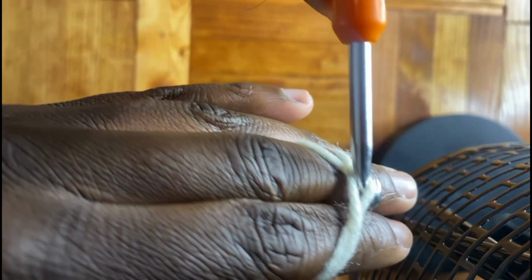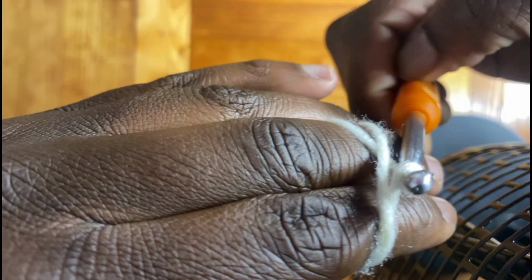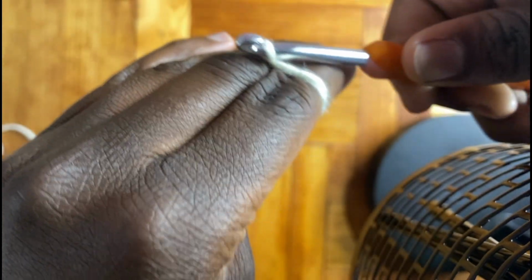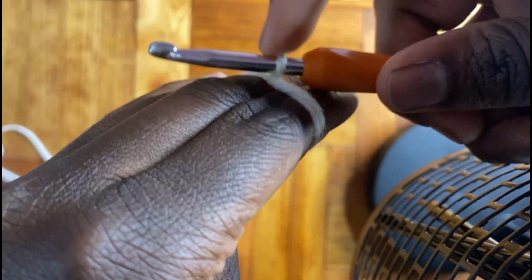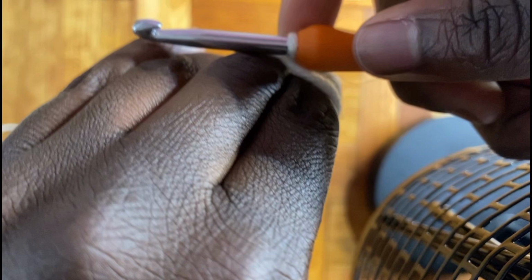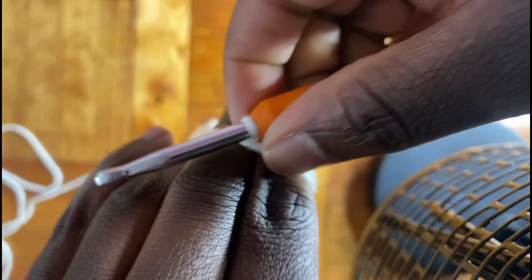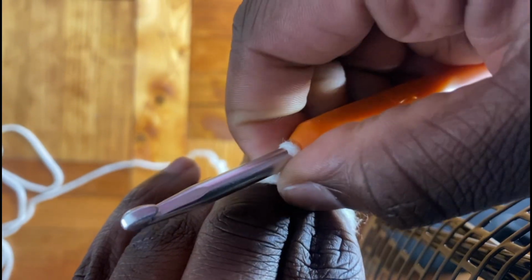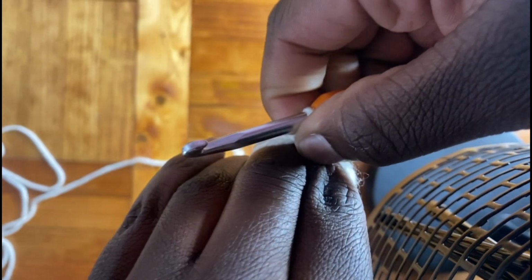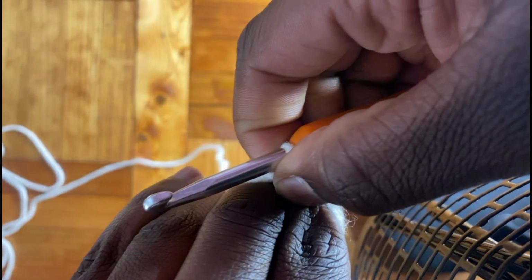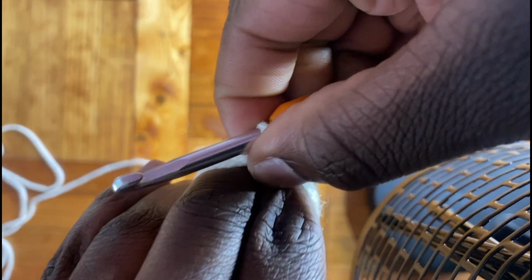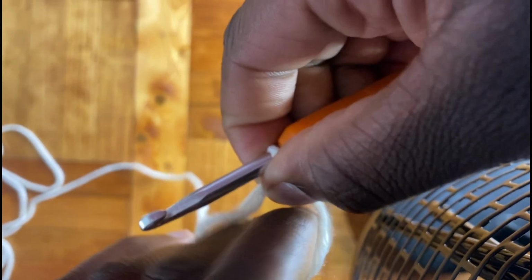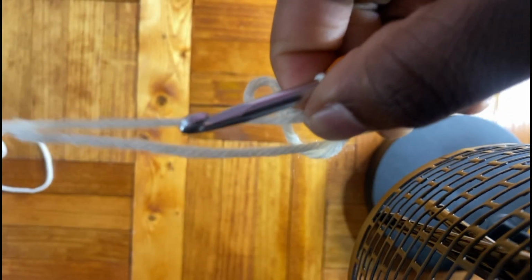You're going to take it and you're going to turn the hook and slide the loop onto the bottom of the hook. You're going to pinch this part with your index and your thumb. Slide your fingers out.